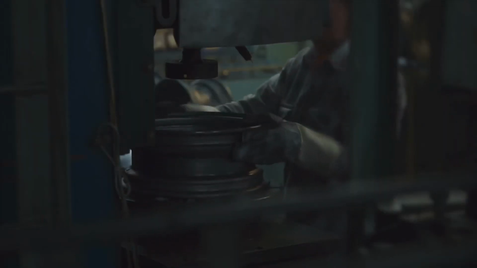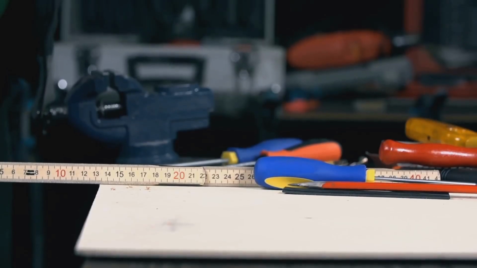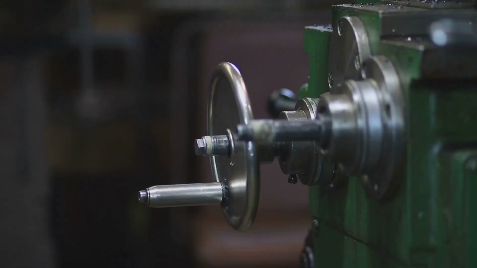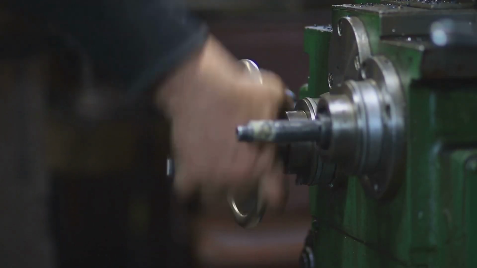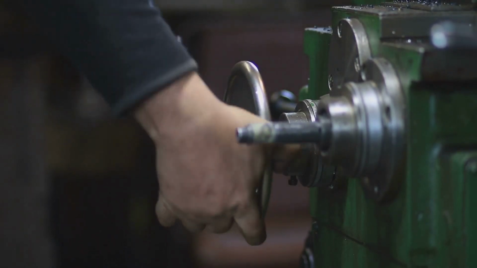Gentle handling. Handle encoders with care. Dropping or mishandling them can cause damage. By following these tips and troubleshooting any issues promptly, you can ensure your encoders keep those machines moving smoothly.